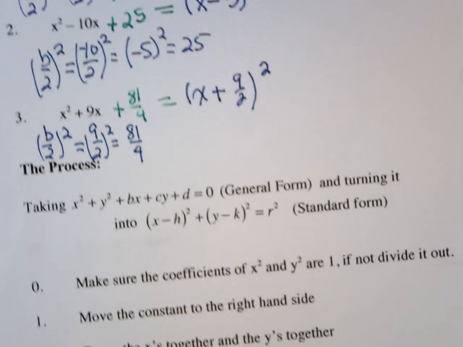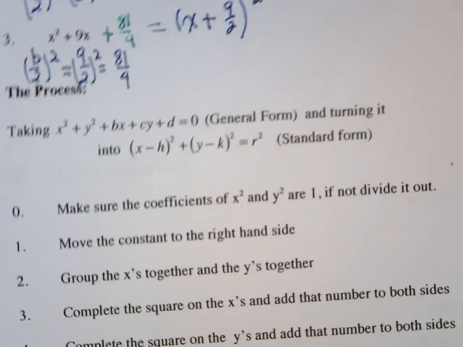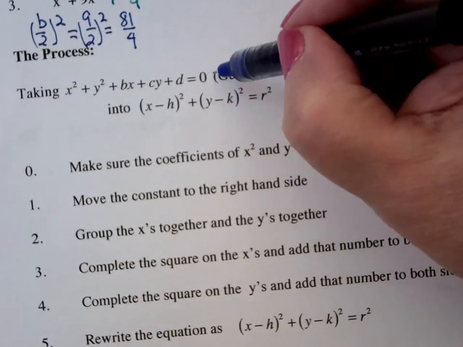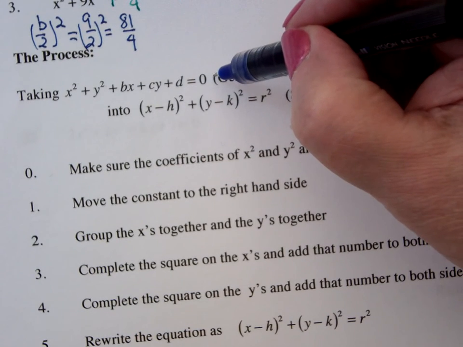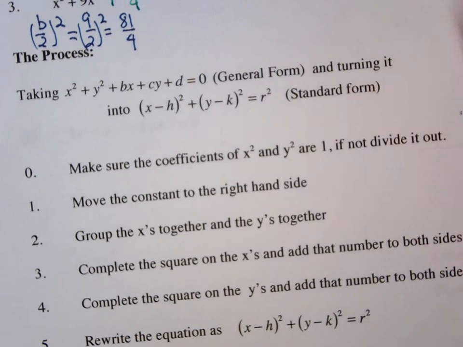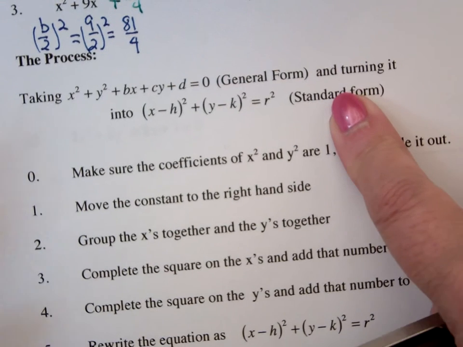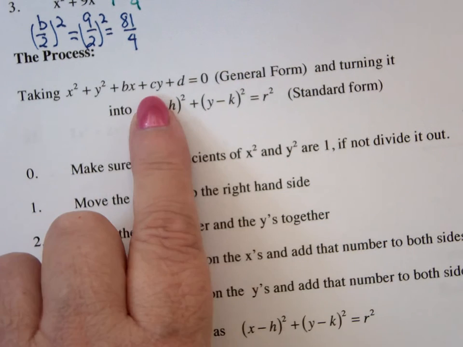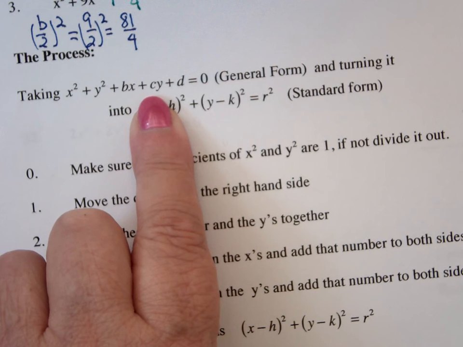So what's the process? The process is this. We take something which is in general form, and we're going to turn it into standard form. Now, why would we want to do that? Well, the primary reason is I can graph it. I now know what the center and the radius is. I don't know what the center and the radius is otherwise when I'm presented in this form. Only way to get it.